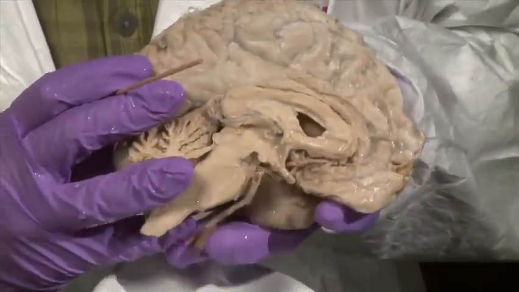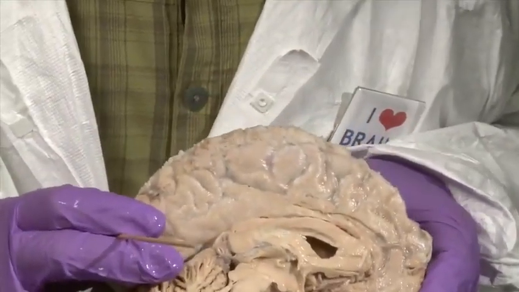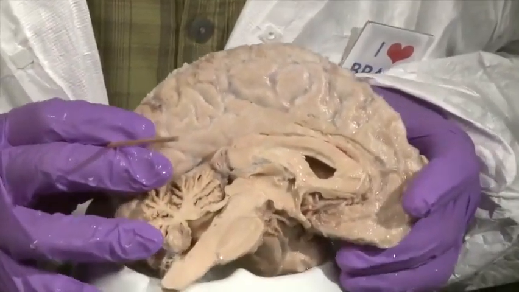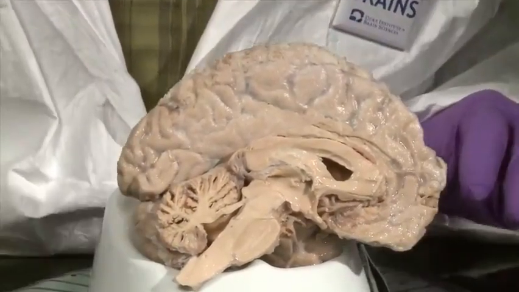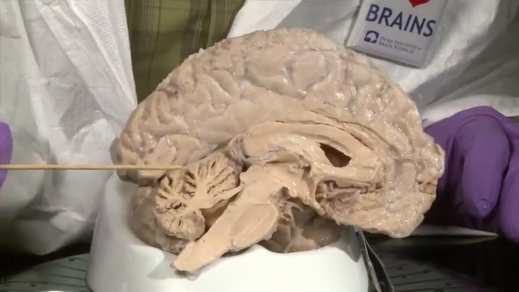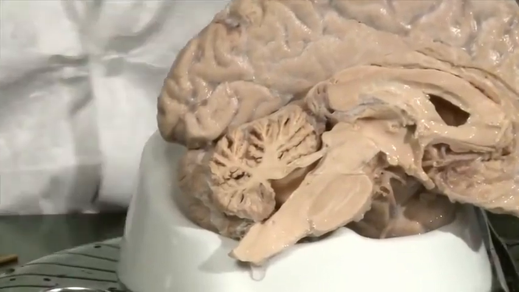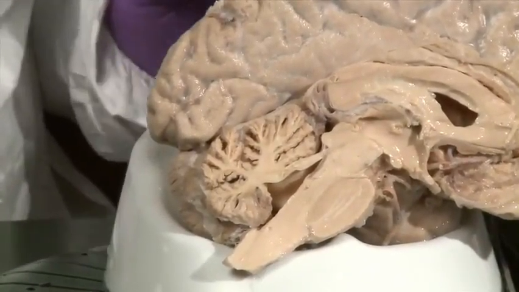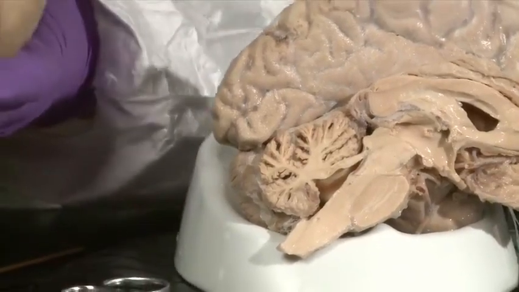Now, before we conclude this lesson, and while we have this brain in front of us, I want to highlight one somewhat unusual feature of this particular specimen, and it has to do with the cerebellum. Now, I want to show you the cerebellum from what is likely a normal brain in order to compare with this specimen that we have in front of us.